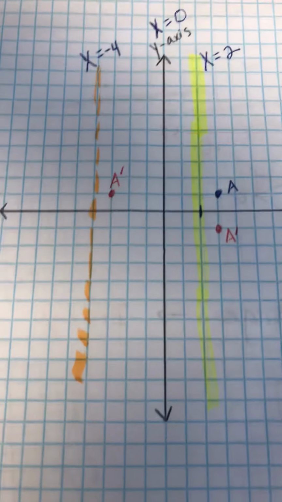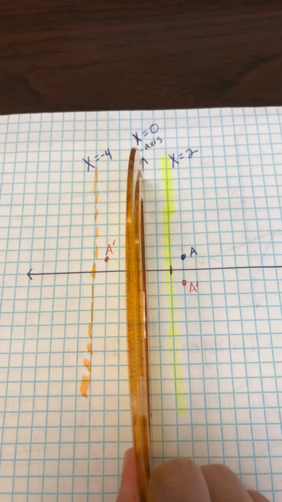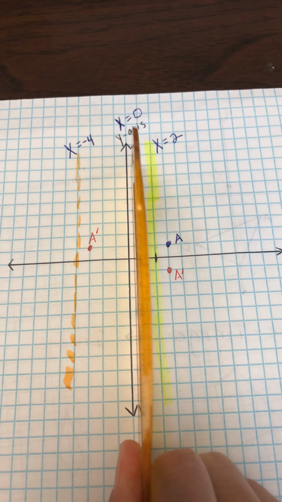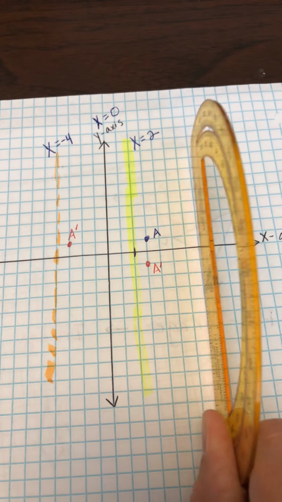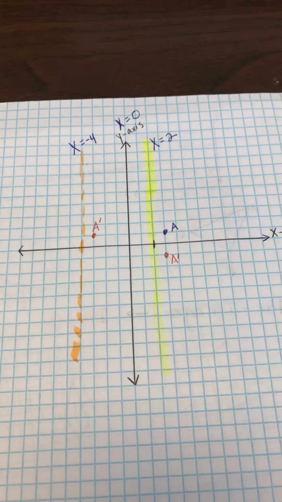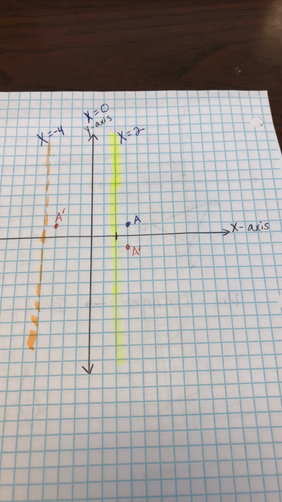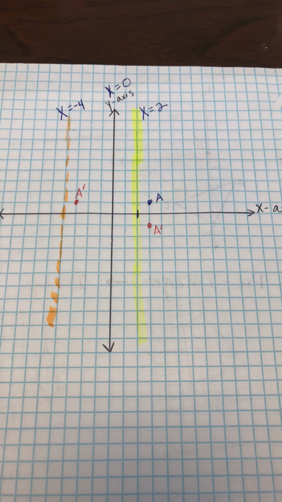Okay, so when I'm looking at this, this would be the vertical line at x is 0, x is 1, x is 2, x is 3. You can go vertical lines this way. You can go vertical lines that are negative. Now, with that being said, that means that your horizontal lines would be y equals equations.